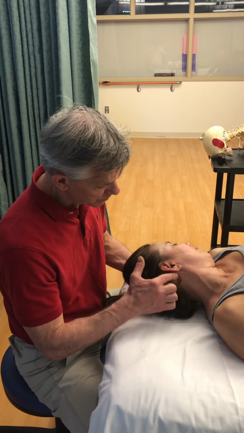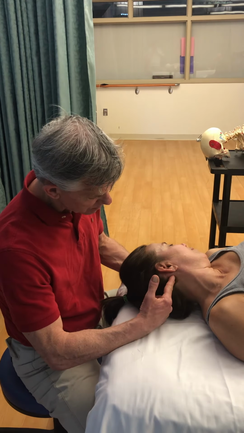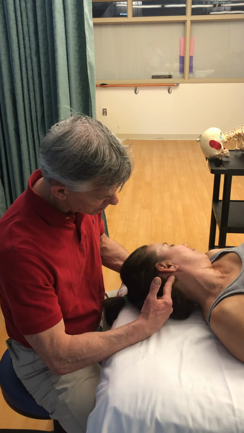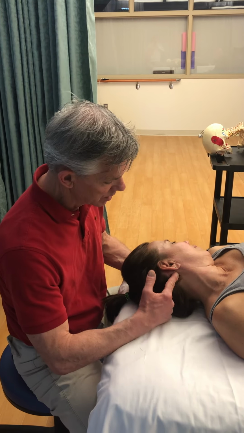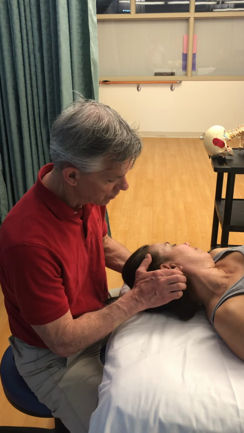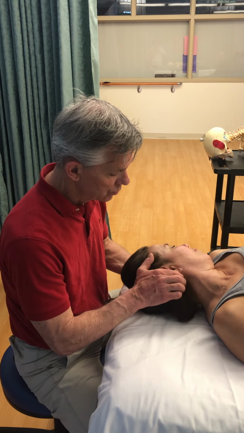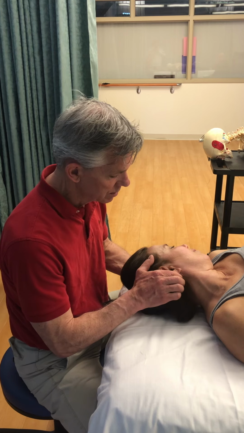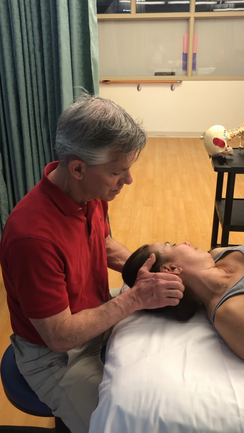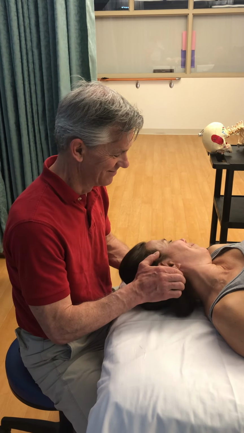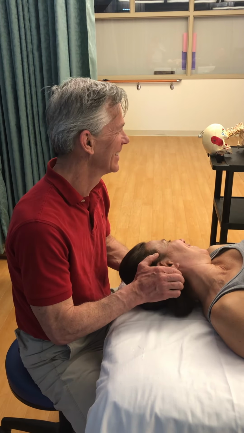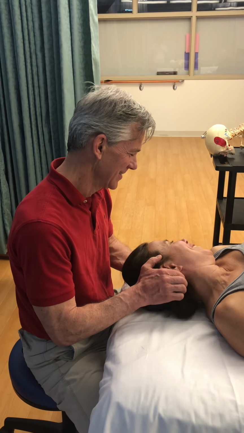Okay, so mastoid process right here. If I slide superior, I'm going to bang right into it, just posterior to the earlobe. And then I'm going to go slightly below that, and I'm going to gently roll forward and backwards. Any discomfort there, Sue? Nope. How about Meg? Nope. Okay.